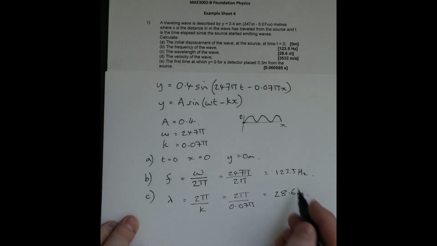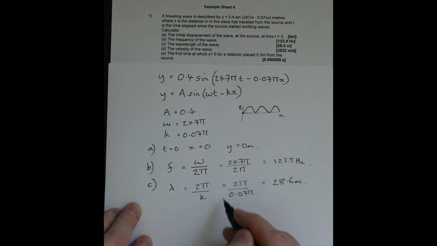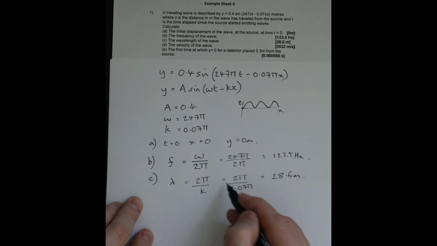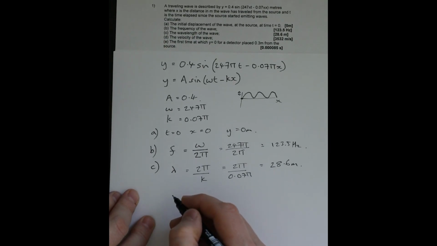Right, okay. Once again, it's a good idea to double check your equation and check that the answer looks right. So here we're dividing by a very, very small number, so obviously that number is going to increase a fair bit from 2 to 28.6.